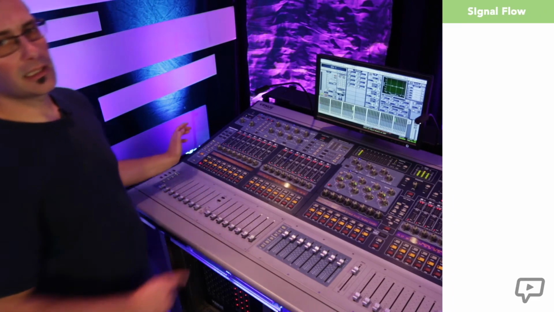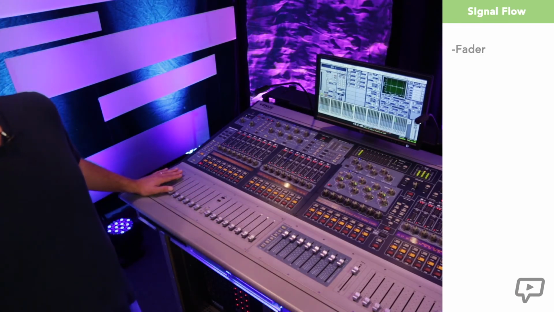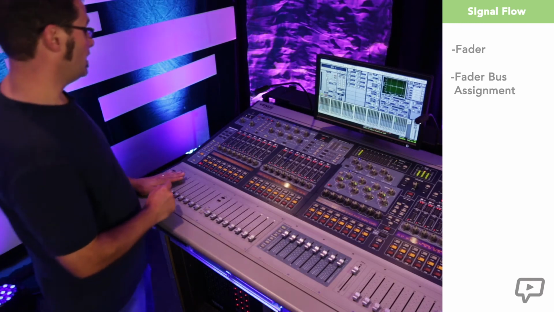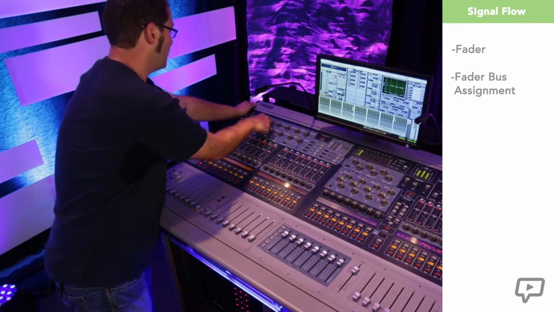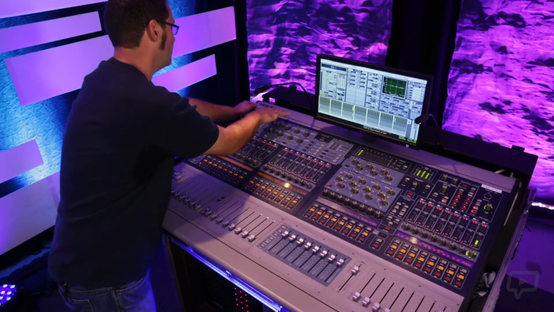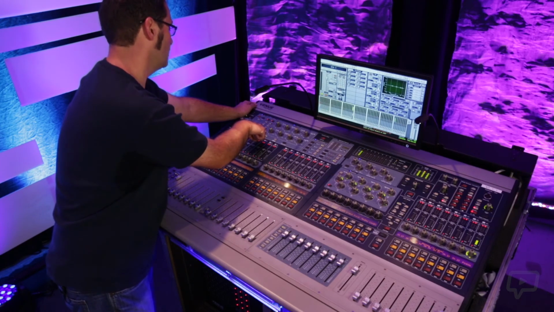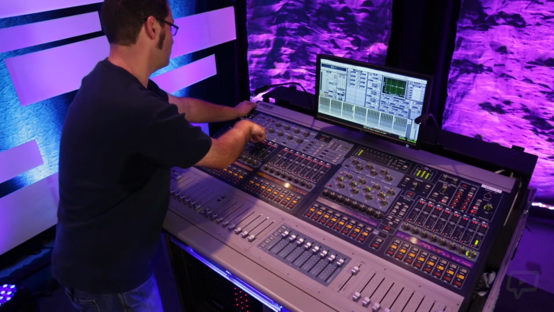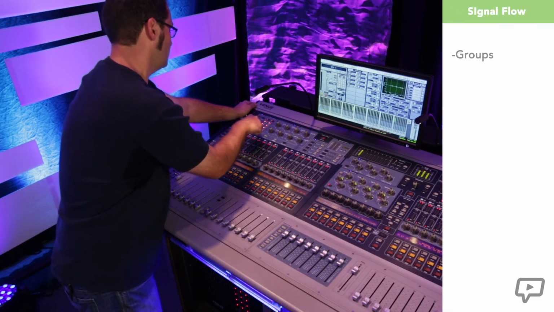From the aux sends, we're going to move to the fader itself, and from the fader to the fader bus assignments. If you go up here on this console, you see left, right, mono. In the flow sheet I've provided with this teaching, I've only included left, right, and mono, but a lot of consoles have subgroups. A lot of digital consoles don't, but this one does. And you can assign them into the groups here.